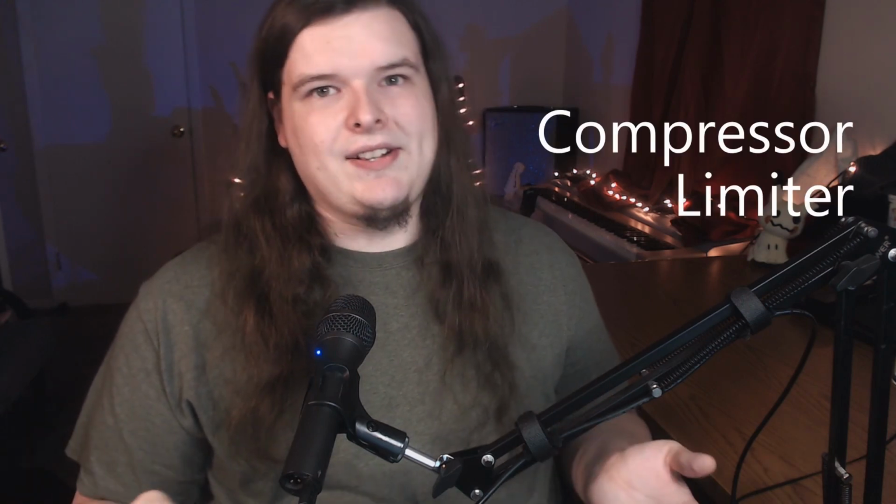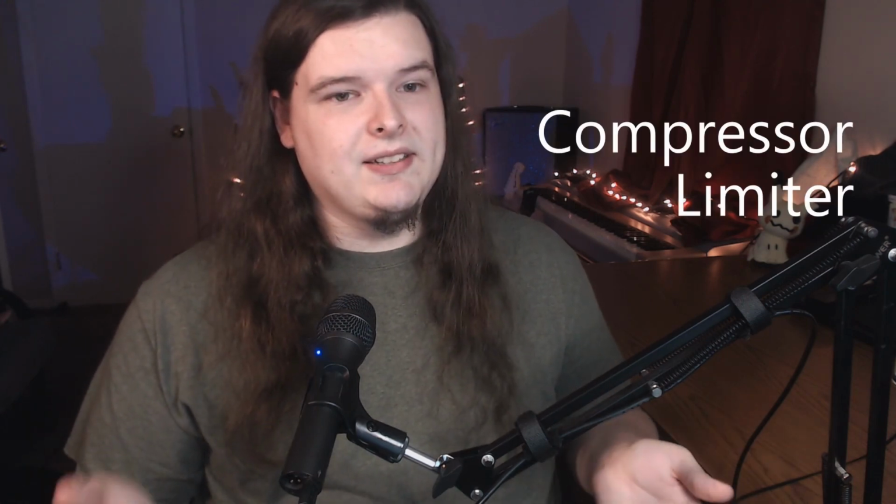With the right compressor settings, you can apply what's called a compressor limiter. It's exactly what the name sounds like. It limits you to a point while also acting as a compressor. These can be super handy, but you do have to play with the settings quite a lot and do quite a bit of testing to make sure you get in the ballpark of what you want.